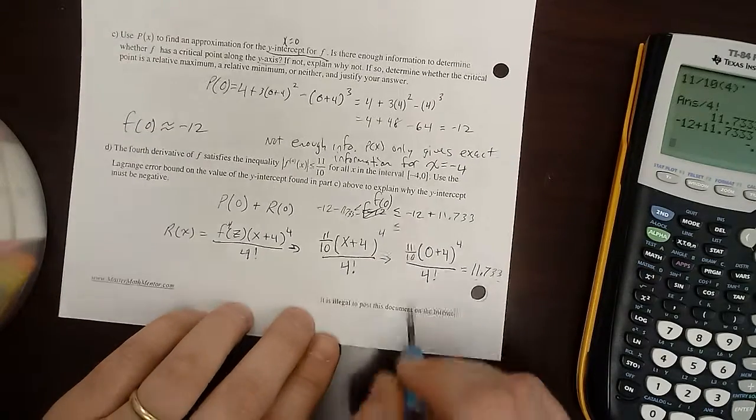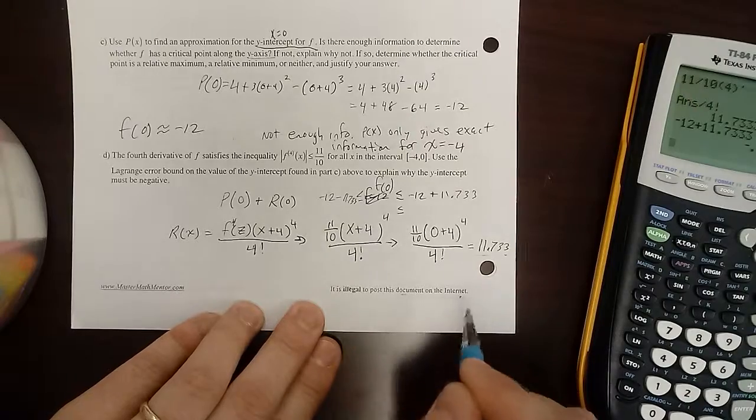All right. So illegal to post this document on the internet.